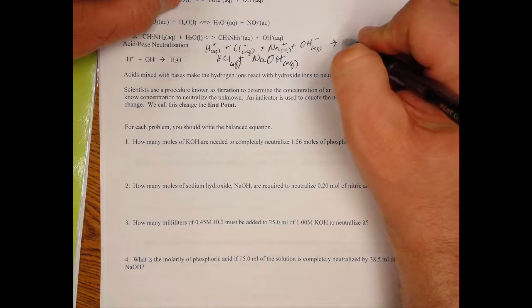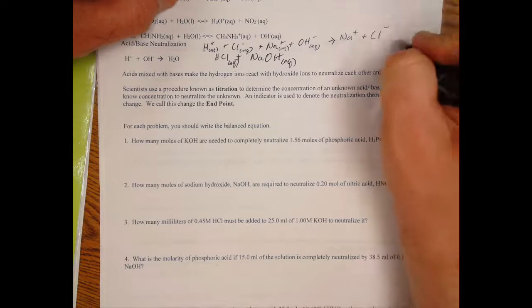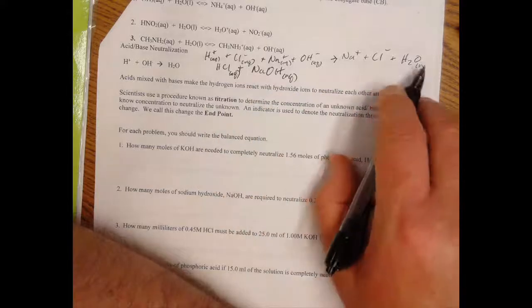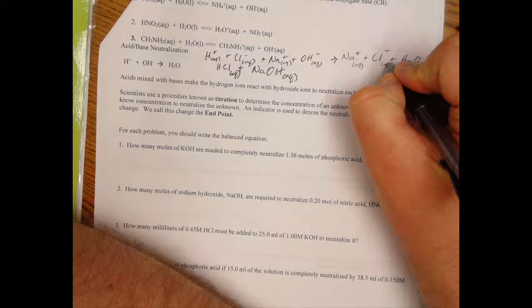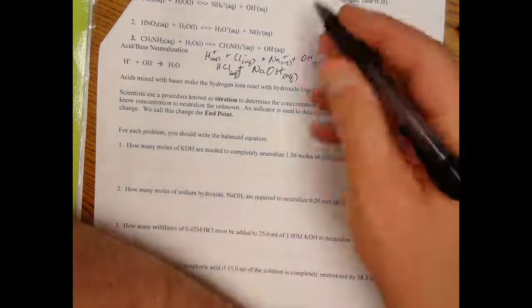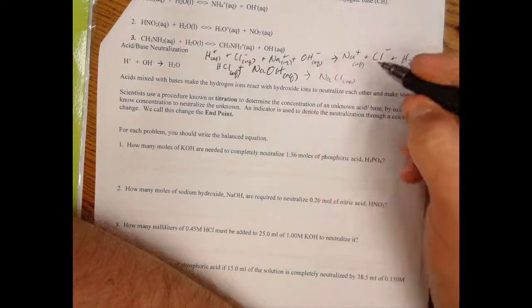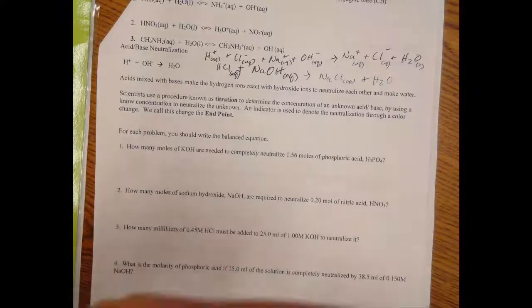The sodium and chlorine and H2O. So the only thing that really is formed new is liquid water. So the hydrogen and the hydroxide formed the liquid water. The sodium and the chlorine are basically spectator ions. We could also write this as NaCl aqueous down here plus H2O, liquid.